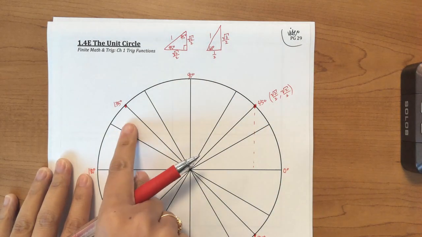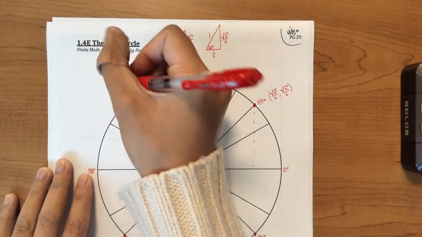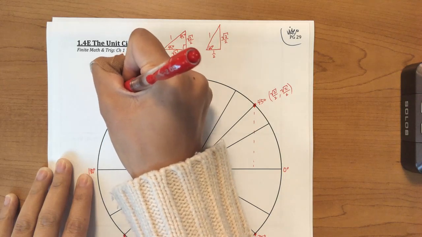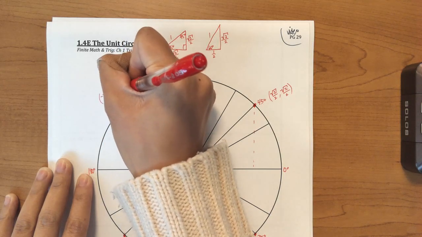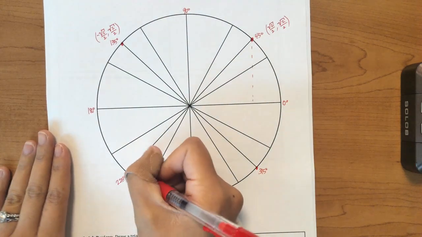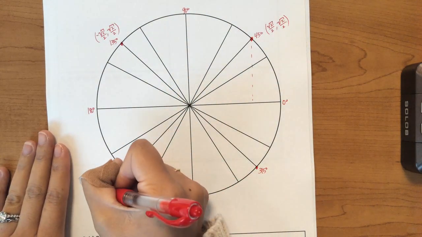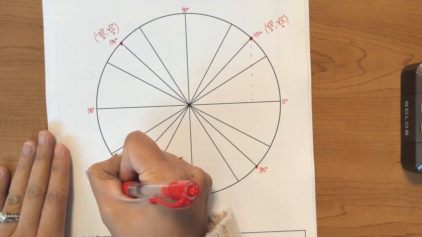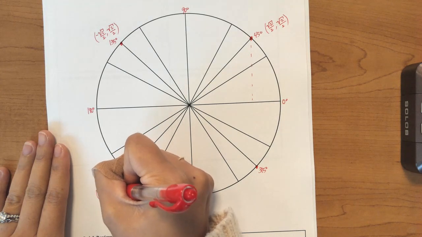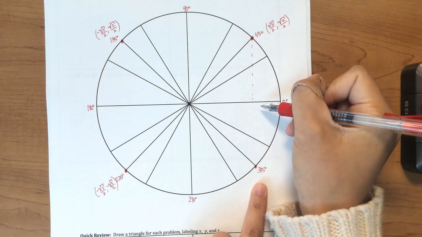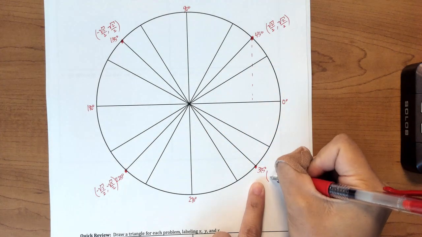So then over here, it's going to be 1 negative, 1 positive. So it'll be negative root 2 over 2, positive root 2 over 2. Keep going. Down here will be negative, negative in this quadrant always. And this quadrant is going to be positive x, negative y.